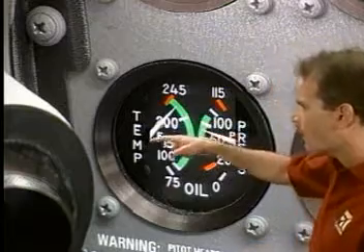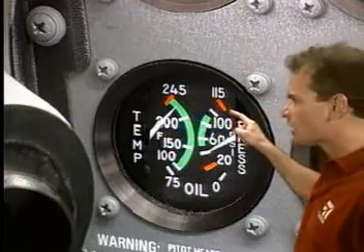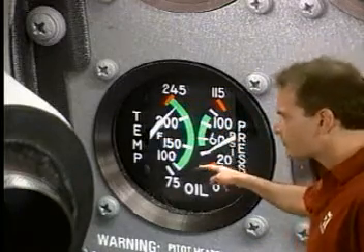So a low oil level can cause the oil temperature to go up, and you would see both a higher than normal oil temperature and a lower than normal oil pressure. That's because oil becomes thinner as it gets hotter.